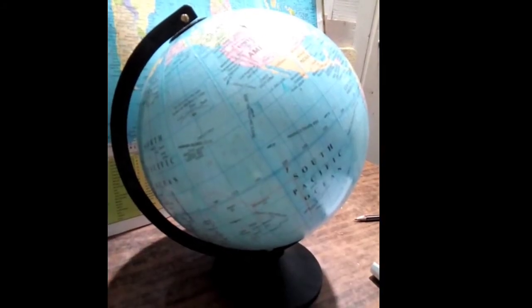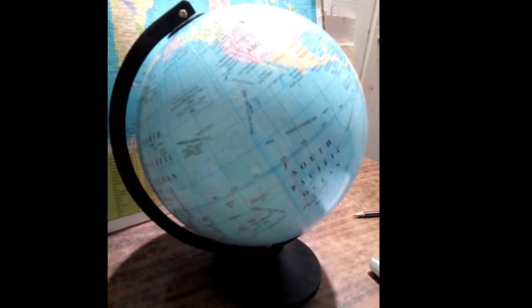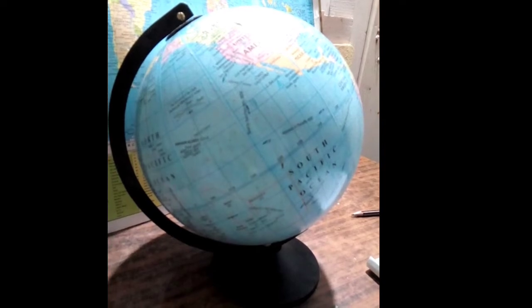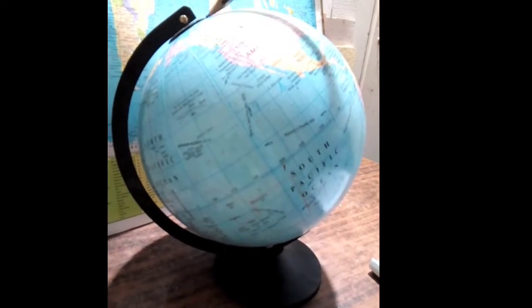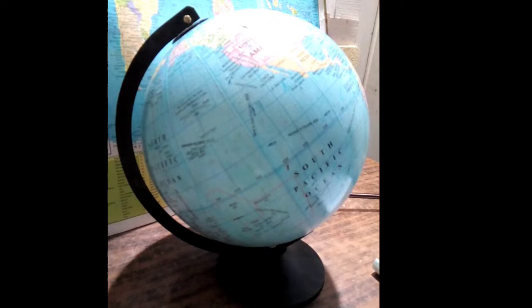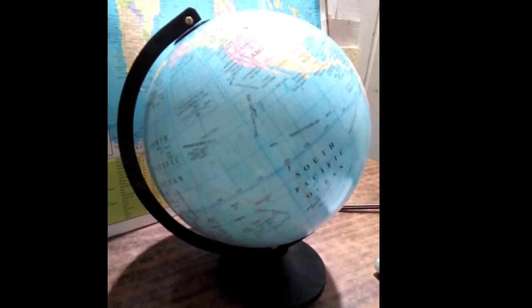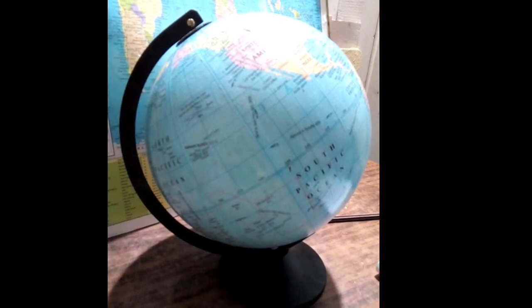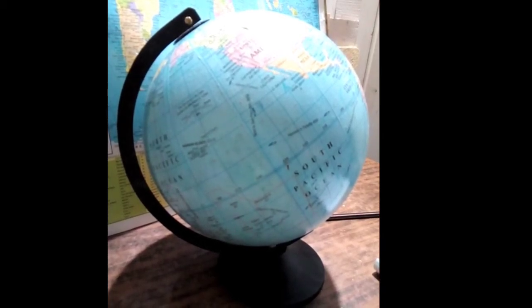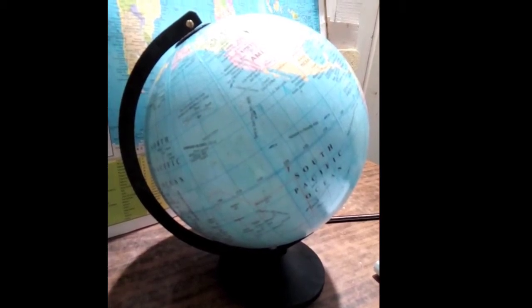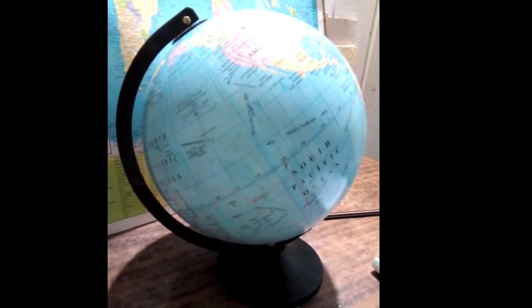There are two points or two ends on which the globe rotates, one at the top and one at the bottom. The top one is called North Pole and the bottom one is called the South Pole. The axis is not vertical but it is tilted at an angle.